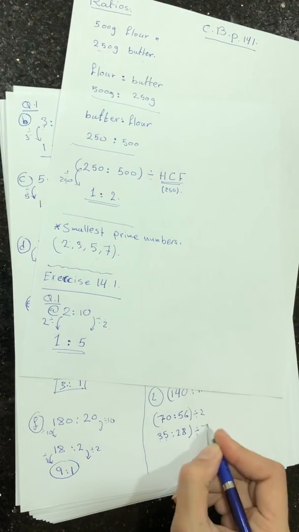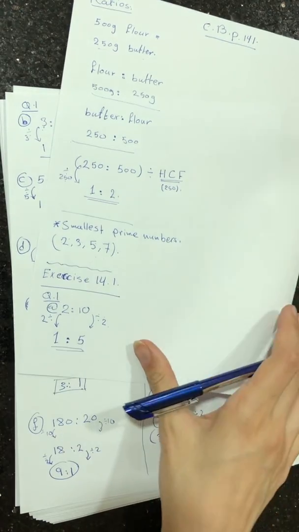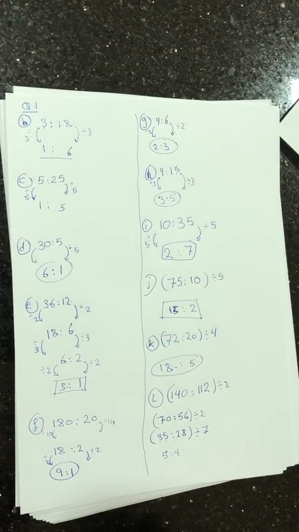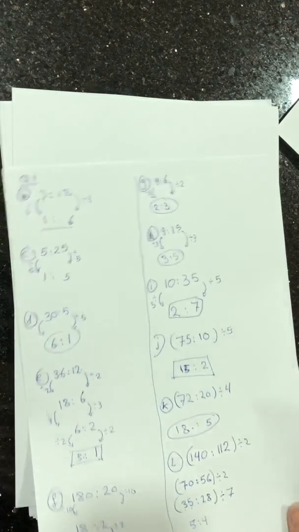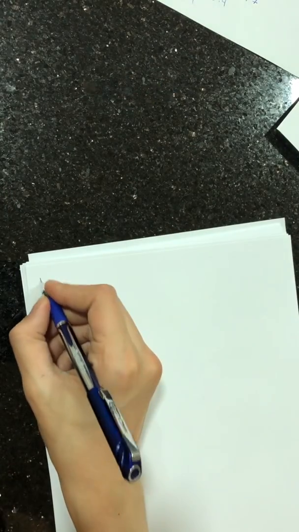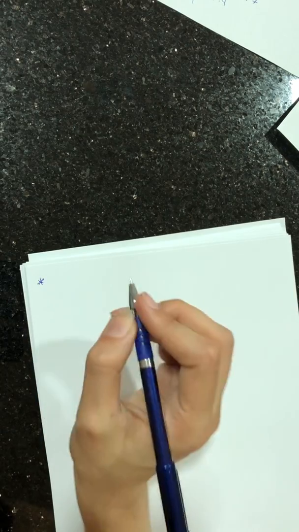It will give me 5. 28 divided by 7, it works, it will give me 4. So this ratio will be 5 to 4. This is an example of how you can look through your options to find the highest common factor. Now, if you look at question 2, it's a little bit different, but the same idea.